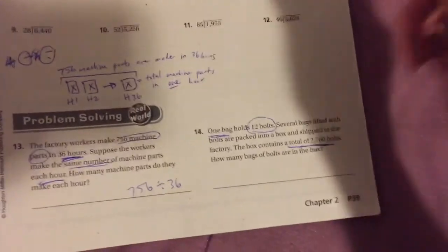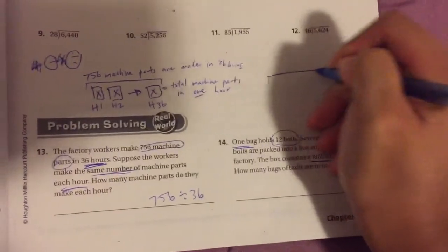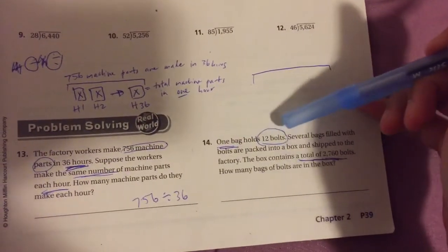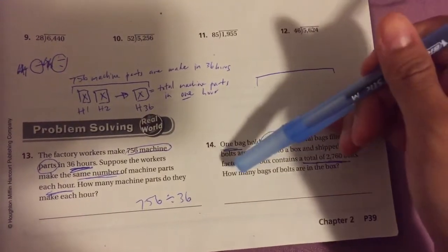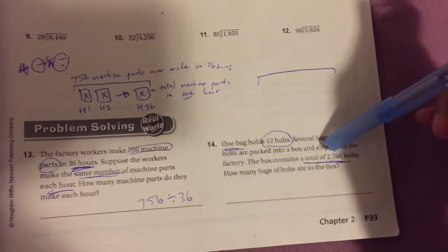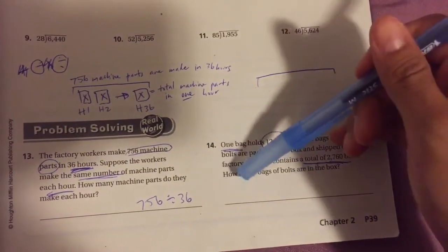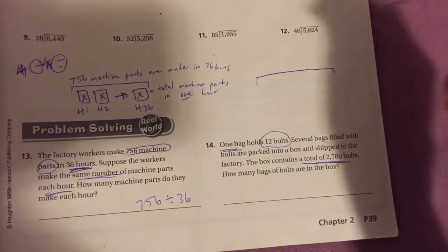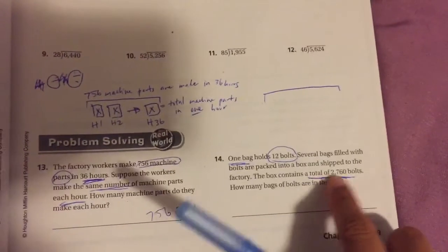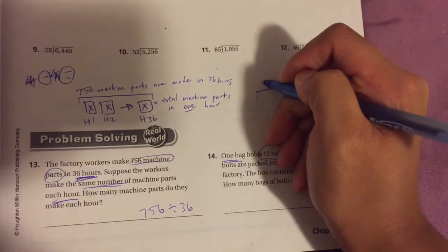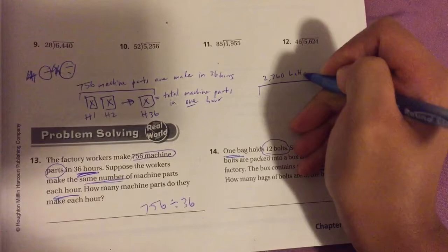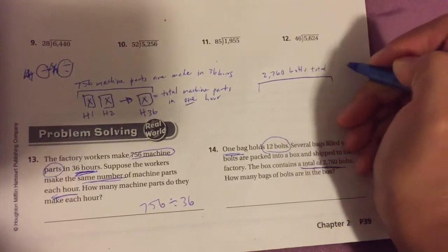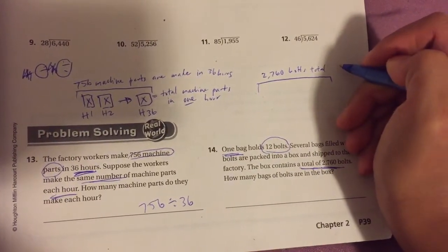So let's read it again and see if we know a total. The total will go on top. One bag holds 12 bolts. Several bags filled with bolts are packed into a box and shipped to the factory. The box contains a total of 2,760 bolts. How many bags of bolts are in the box? So the total goes on top, and they tell you the total is 2,760 bolts. So there are 2,760 bolts total in the box.